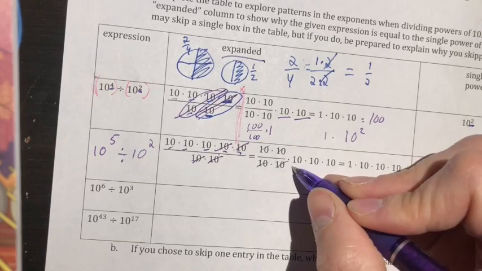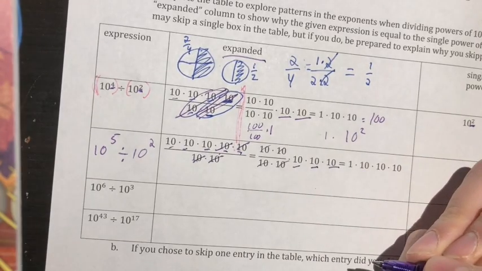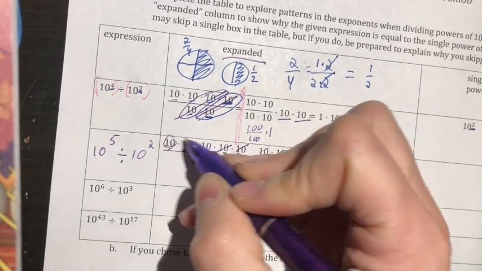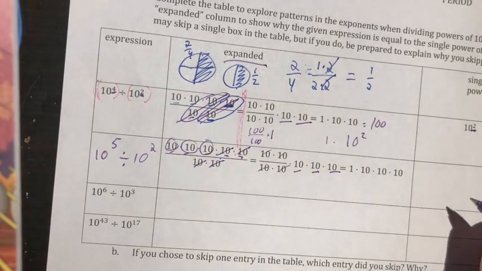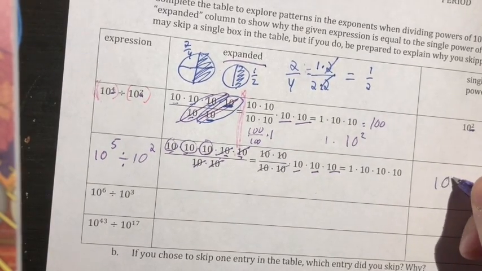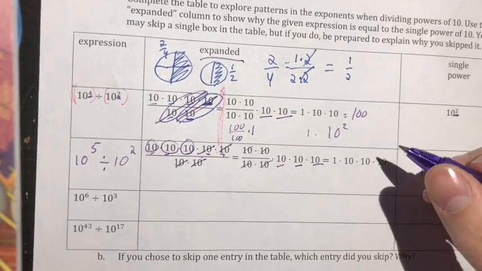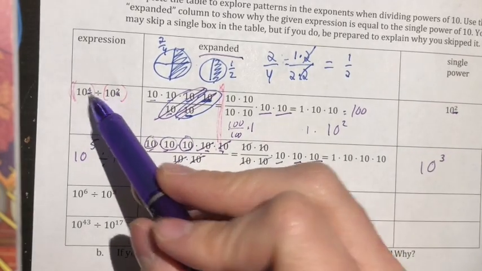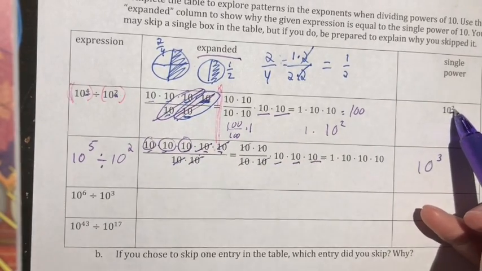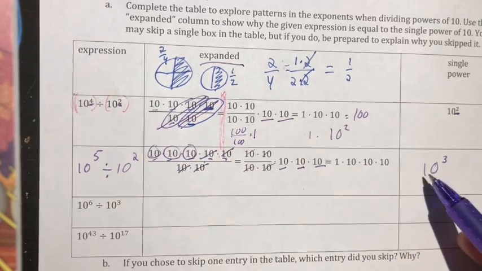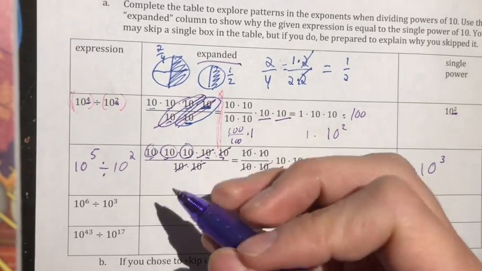And that leaves me with 1, 2, 3 10s. So I have 1, 2, 3 10s left, which is really just 10 cubed. So let's look at our exponents. What happens to our exponents here? 4 and 2 makes 2. 5 and 2 makes 3. 6 and 3, let's see.